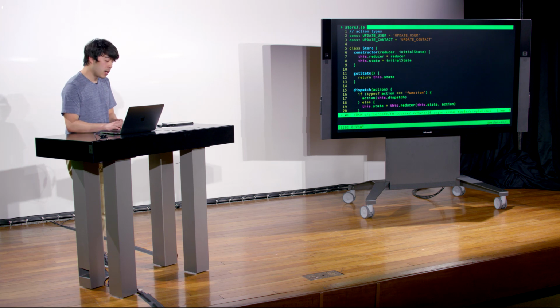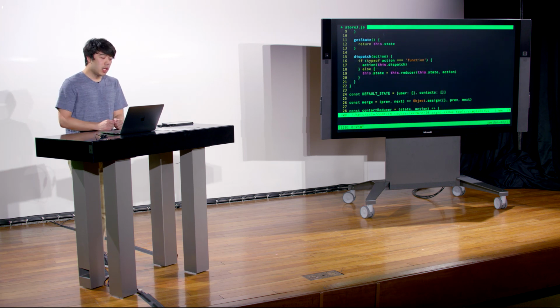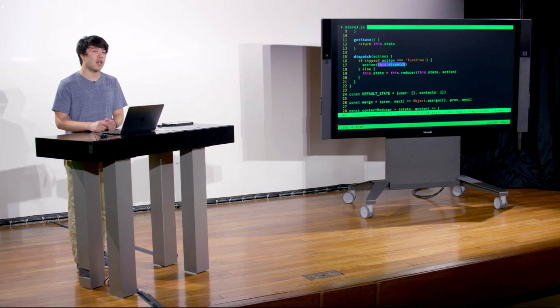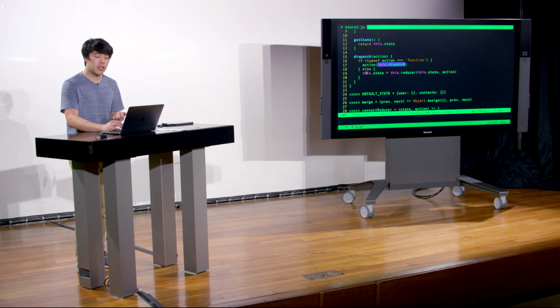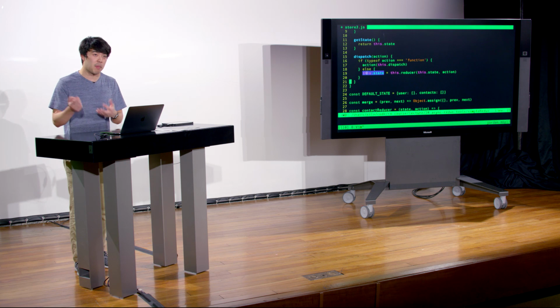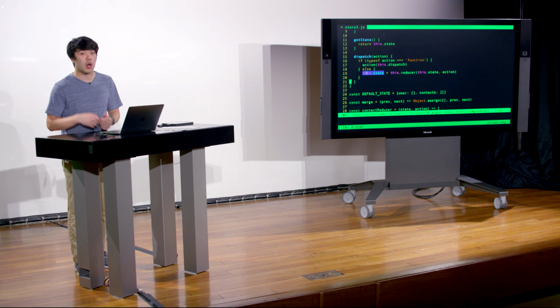There is a small bug here. If we pass something like this.dispatch, and dispatch is then invoked in some other context, then we lose the correct this binding. We've run into this bug many times throughout this course, and we know how to fix that.